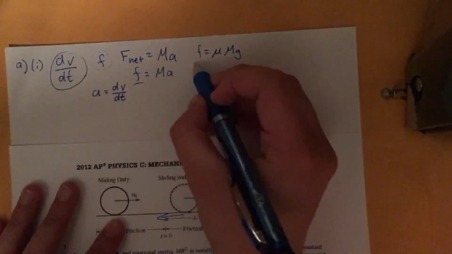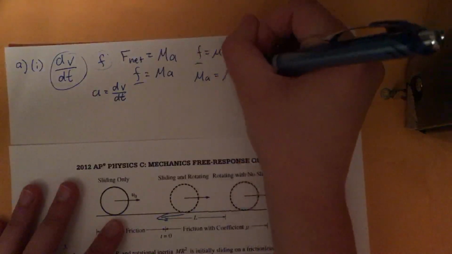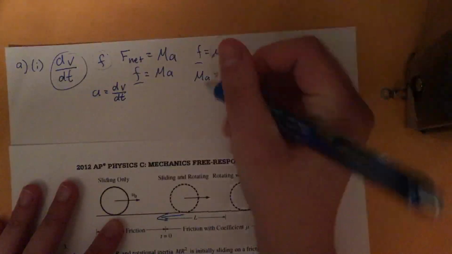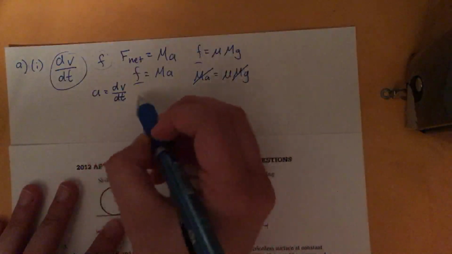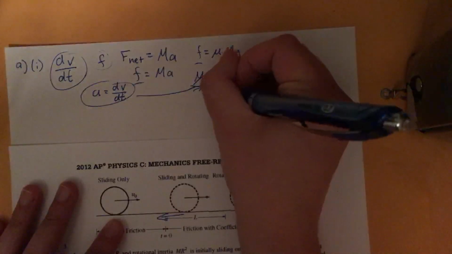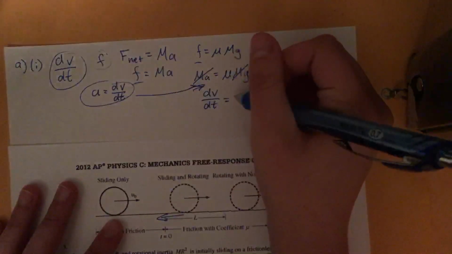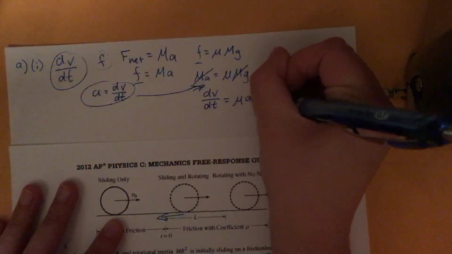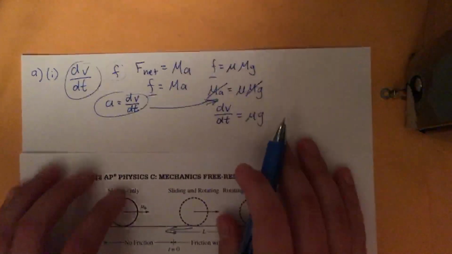So we have F here and F here, so let's just set them both equal to each other. The masses cancel, and then we have a, and we're going to plug it into here. So dv dt is equal to mu g, and I'm very sorry.